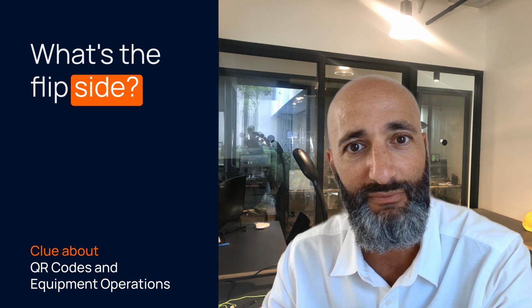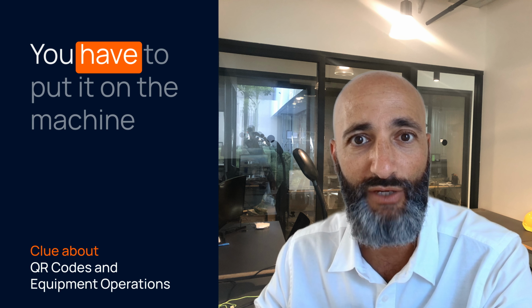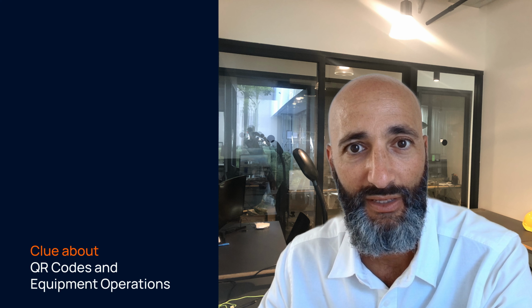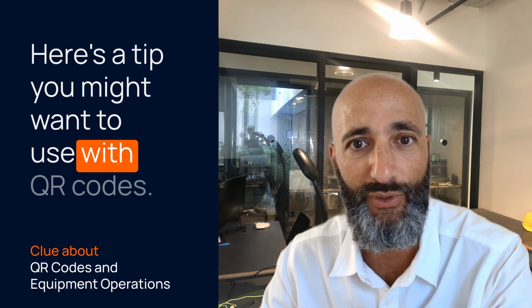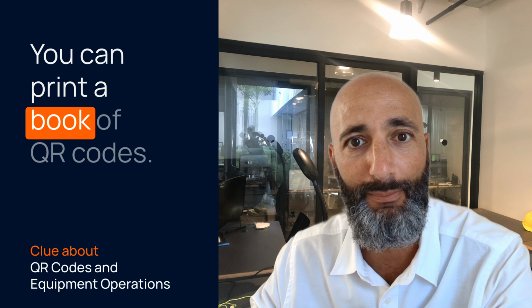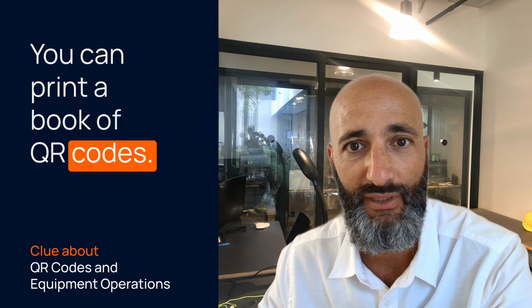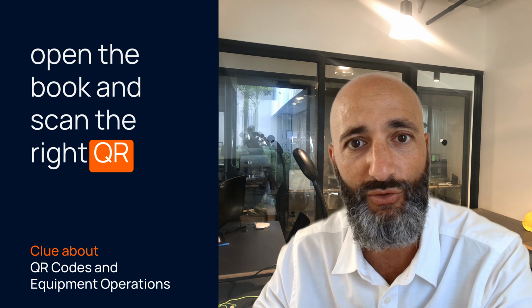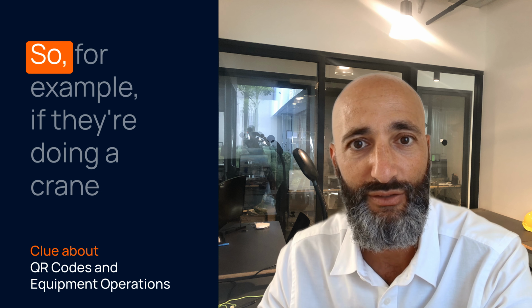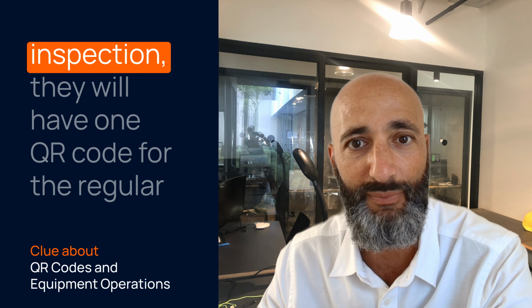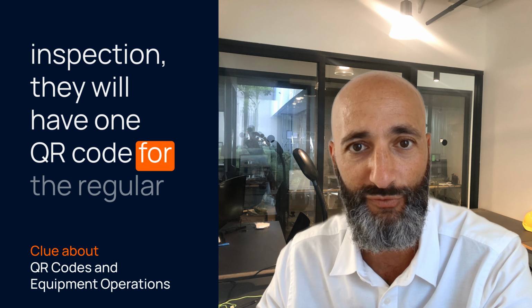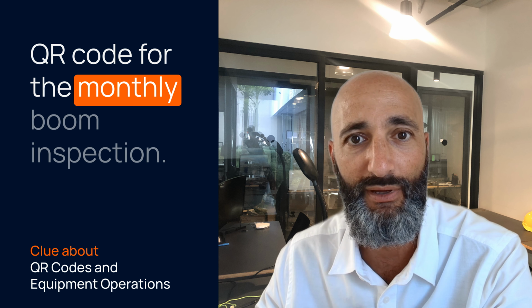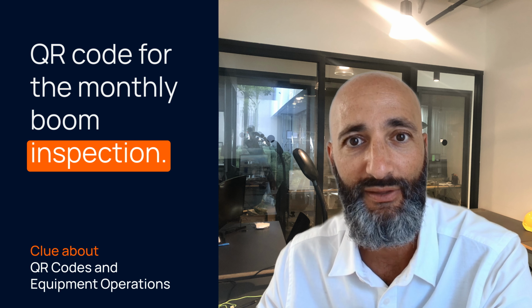What's the flip side? You have to print the QR code, you have to put it on the machine, and ensure it's always there. Here's a tip you might want to use with QR codes. You can print a book of QR codes, and then the operator can simply open the book and scan the right QR codes for the right operation. So for example, if they're doing a crane inspection, they will have one QR code for the regular morning inspection and a different QR code for the monthly boom inspection.